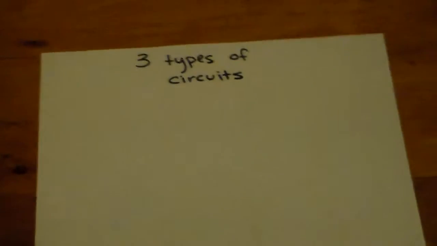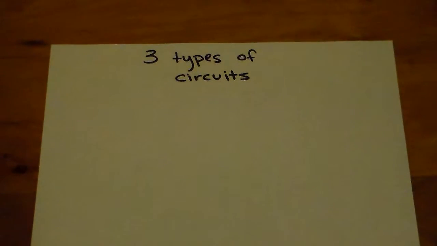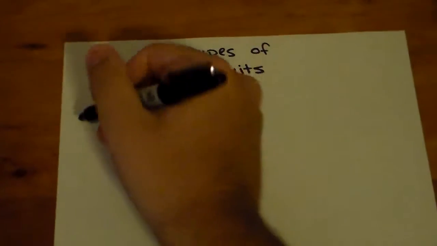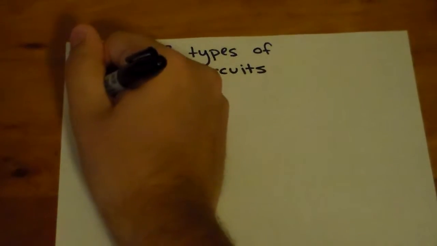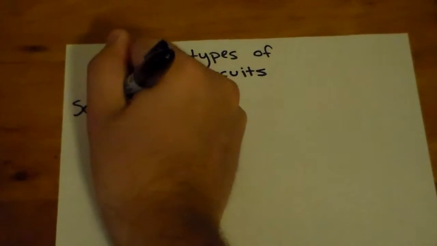First off, there are three types of circuits that we need to know about. They are series, parallel, and combination. The first one, series, we'll quickly draw here.